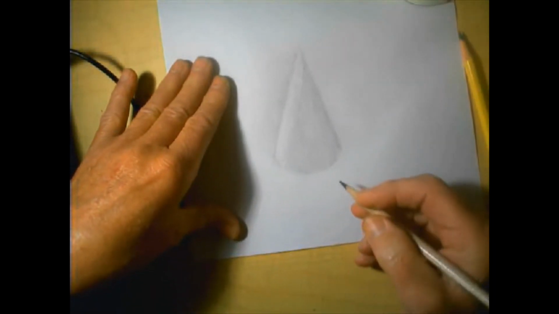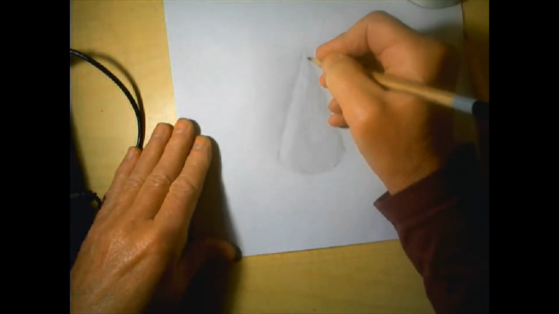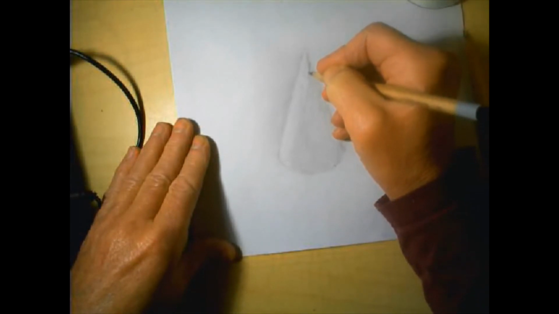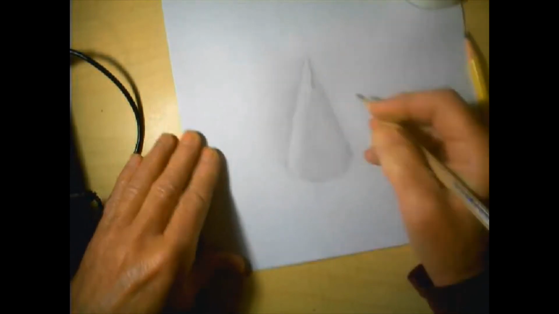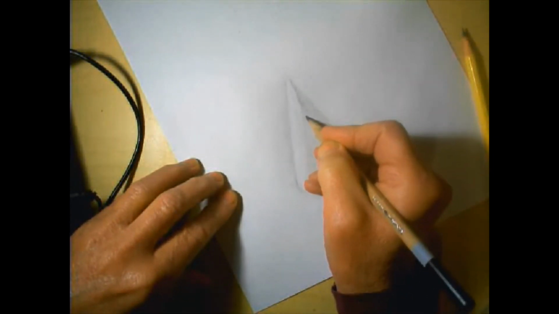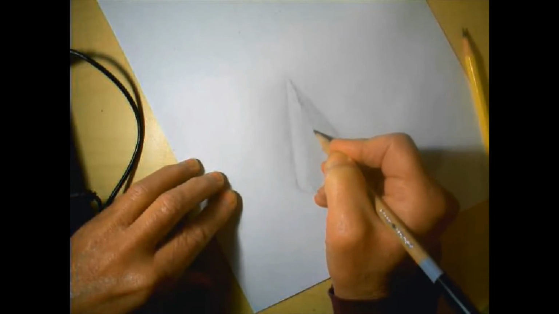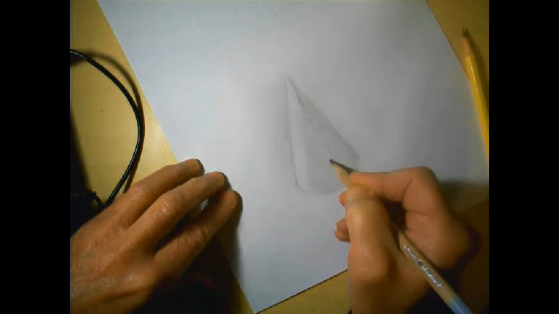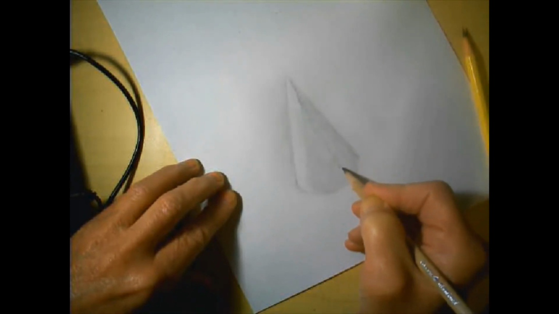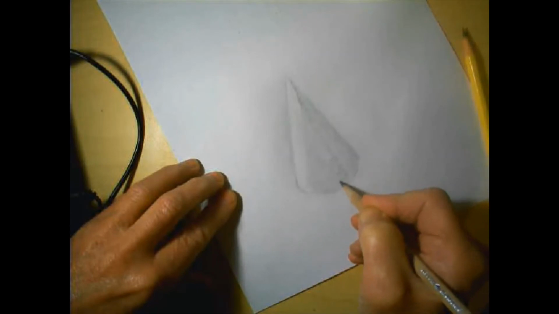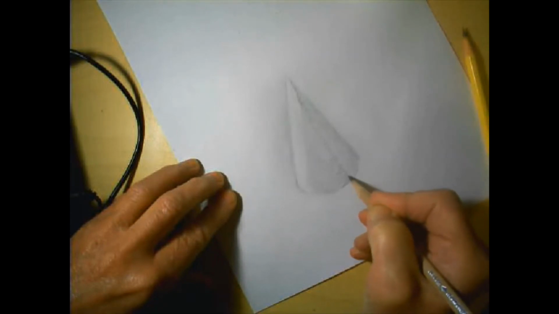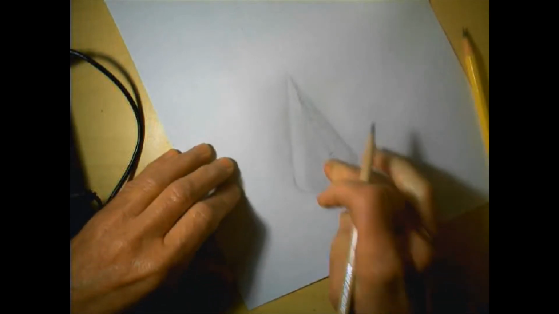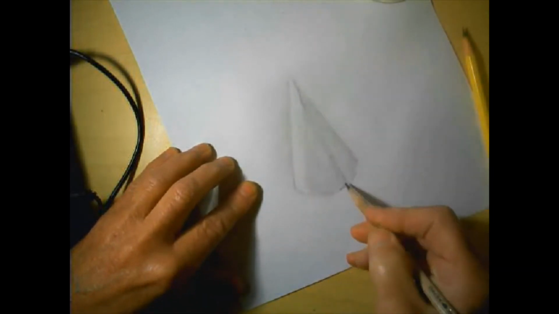We're going to find the core. We're going to locate the core, which I'm seeing as being right about here. And I'm trying to use curvy strokes, because this whole thing is curvy, obviously, so you want the pencil strokes to be curvy also.